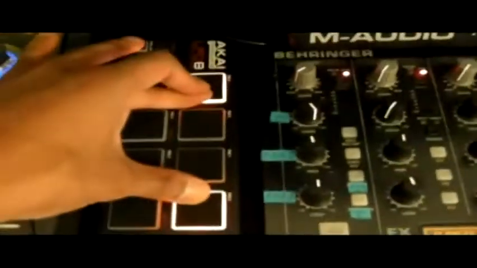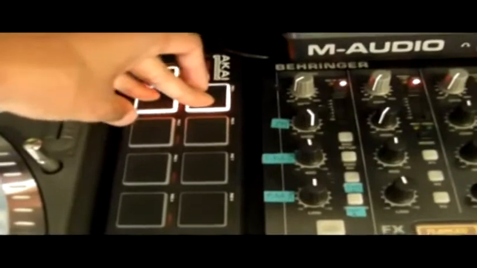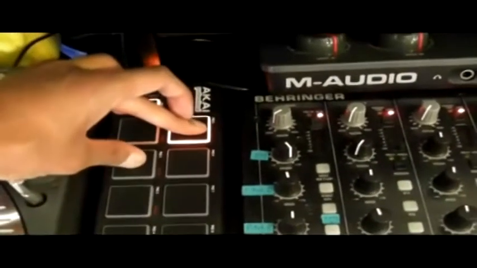Shift in this is reverse. Shift in delay is actually delay 100% instead of 50%. Shift in flanger is flanger all the way up as opposed to 50% up. Shift in distortion does the exact same thing.